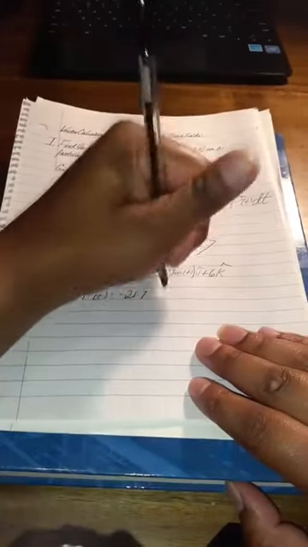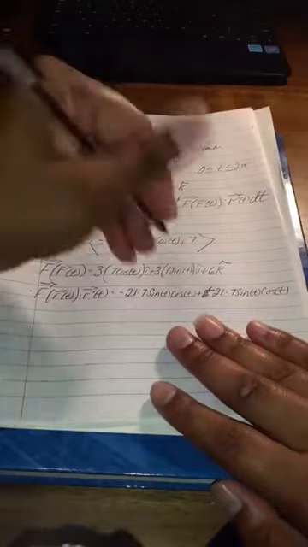So it looks like we'll get -21 times 7 sine of t multiplied by cosine of t. We'll then add that to positive 21 times 7 sine of t multiplied by cosine of t.